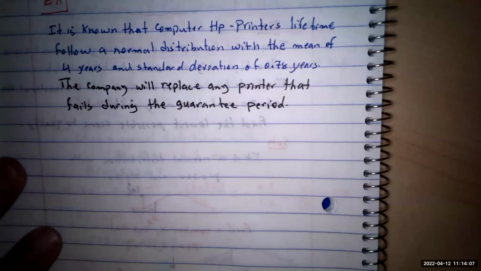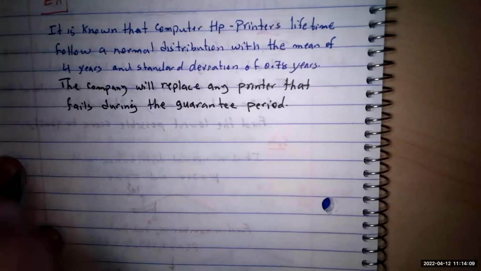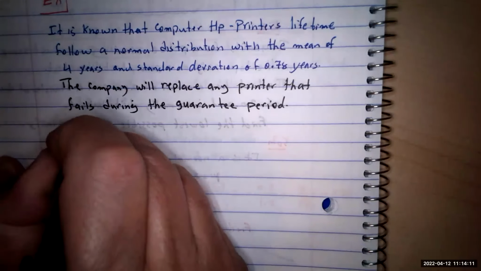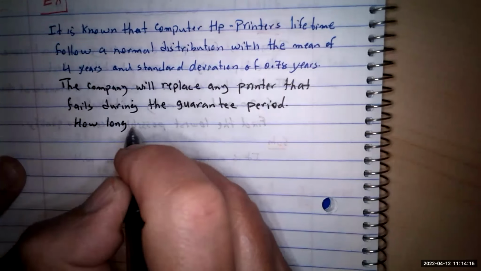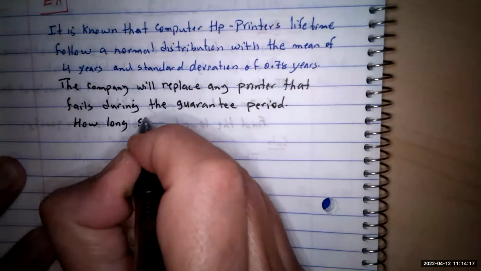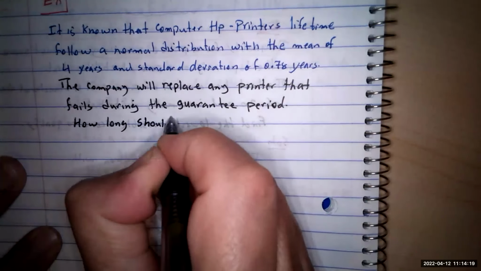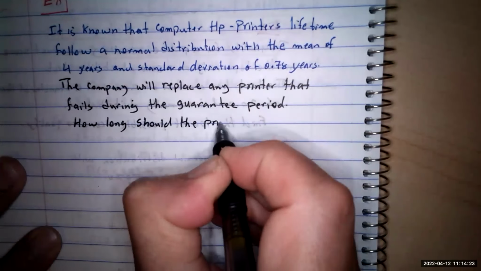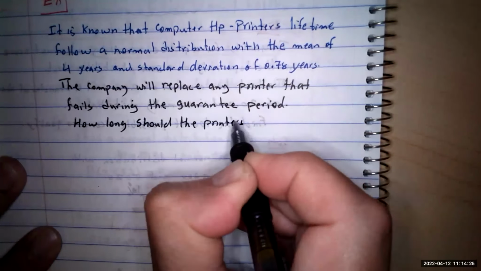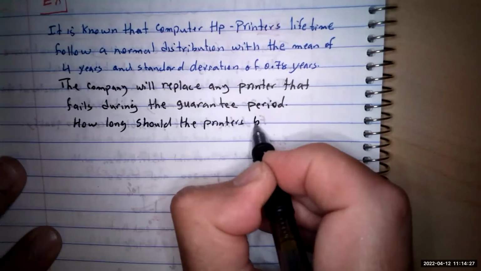But they want to know how long they should do it. So the question is how long should the printers be guaranteed?